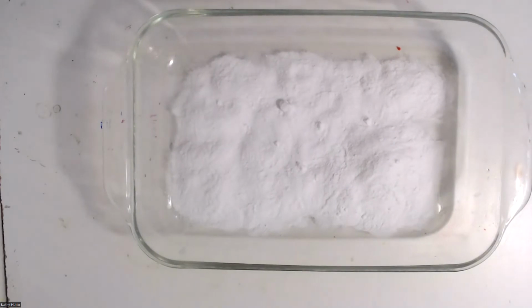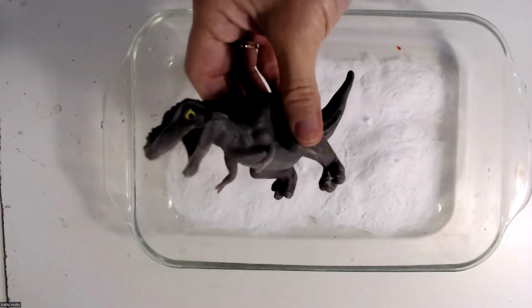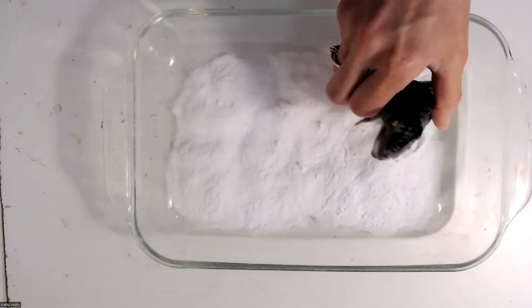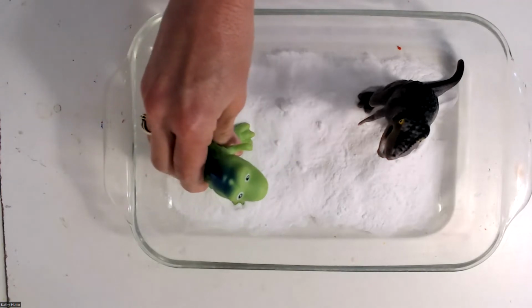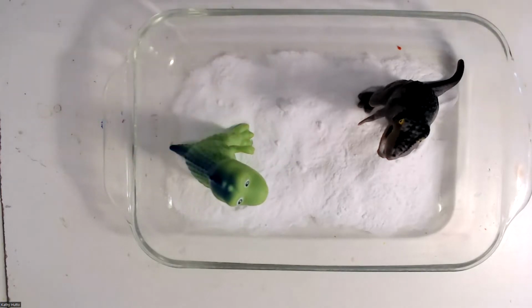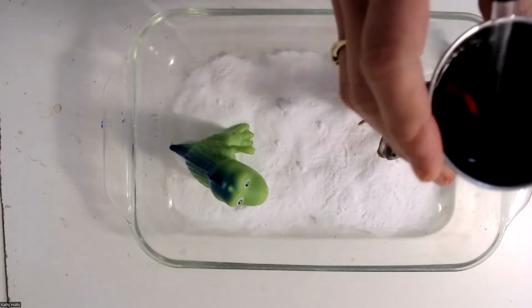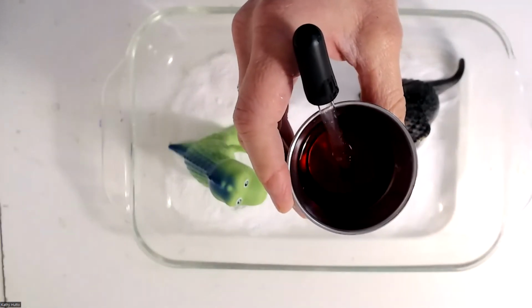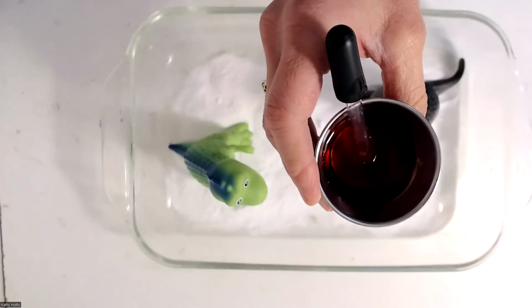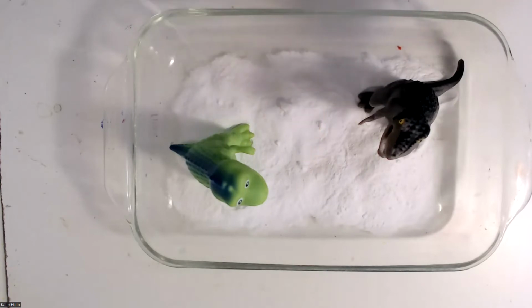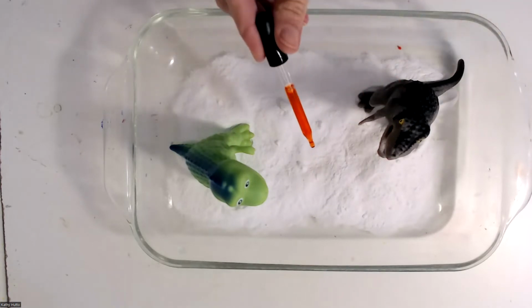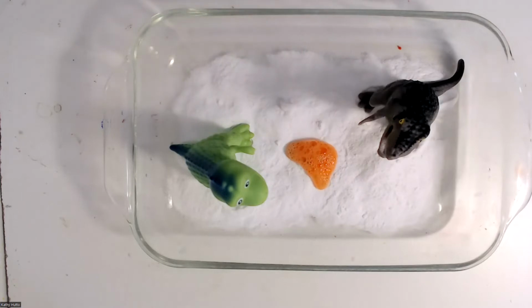Okay, and next I'm going to add in some dinosaur toys. I have one dinosaur toy right here, and I have another dinosaur toy. Rawr. Okay, so I'm going to go back and get my vinegar. Here it is. Remember, it looks like hot lava, doesn't it? Let's see what happens when I mix this vinegar with the baking soda. Are you ready? Okay. Whoa! Look at all those bubbles.